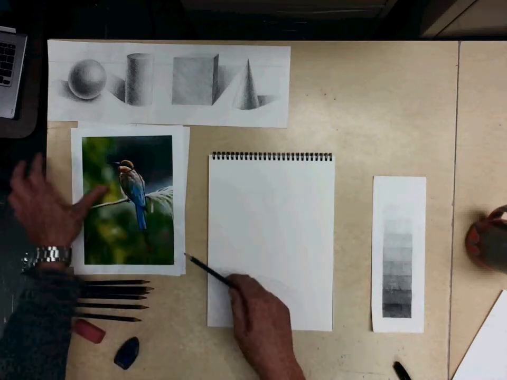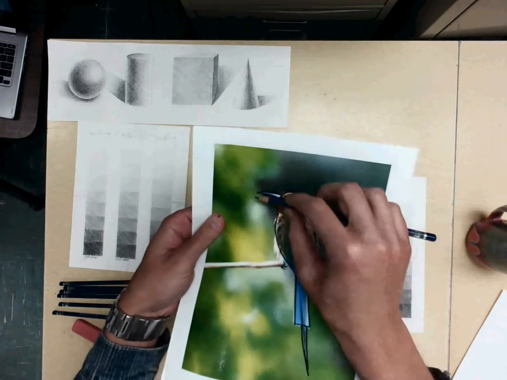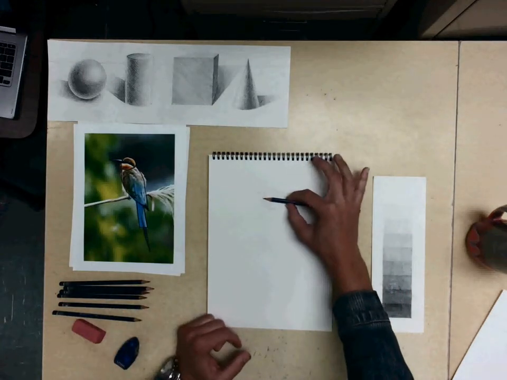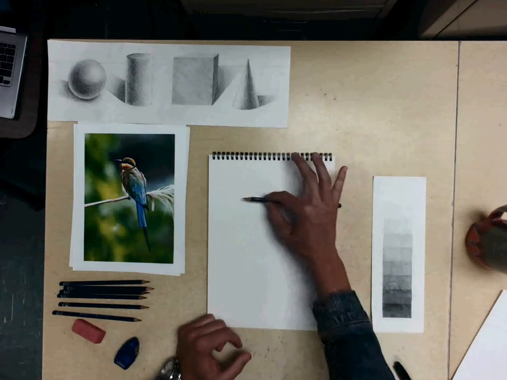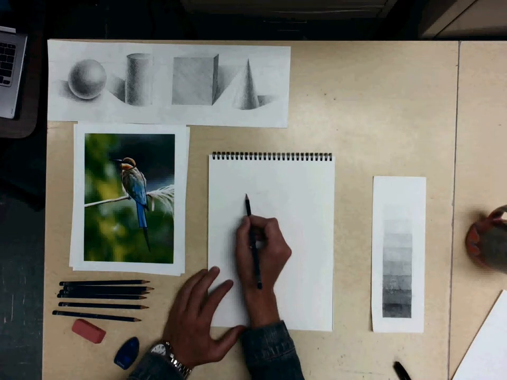Understanding how big it is. If you want to get specific, you can kind of measure the size of the head with your pencil. And then the beak is just a little bit smaller than the size of the head. So now I'm going to measure the head I've drawn. Go just a bit shorter. Now I've understood how big my beak needs to be.